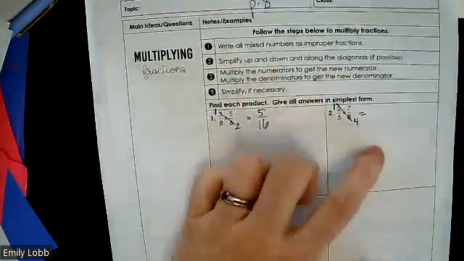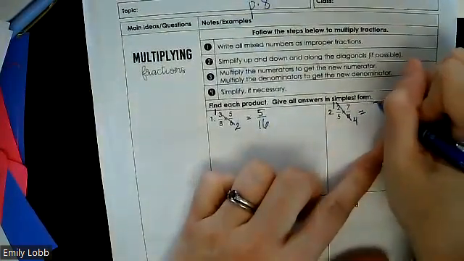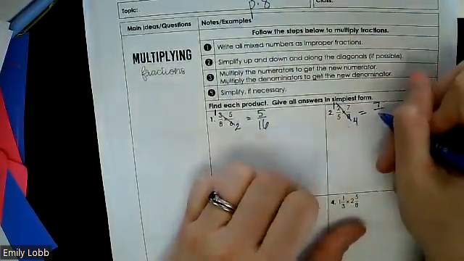All right, what's 1 times 7? 7. What's 5 times 4? 20.